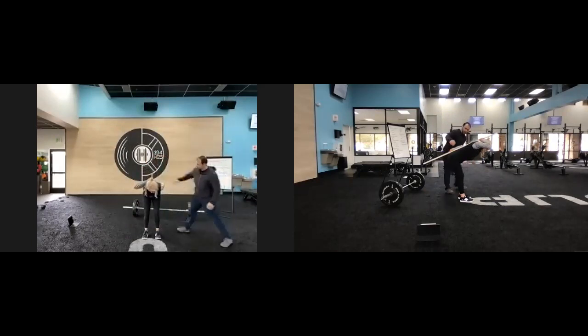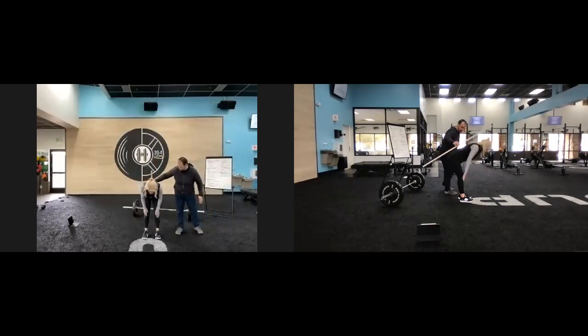And already, once we give her that cue, she's already in a more straight line. So go ahead and hold on to that. I got the pipe. Go ahead and touch your legs, touch your knees. So she's already in a much better position where we want her to be.